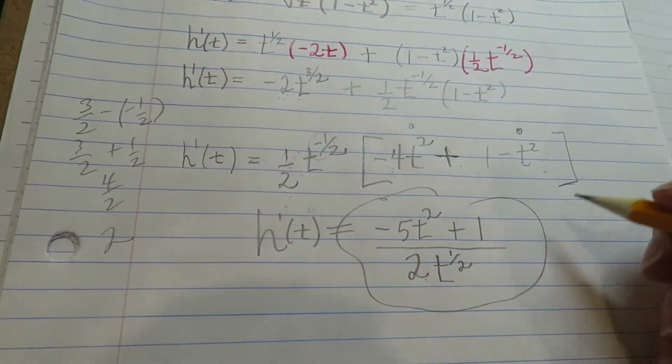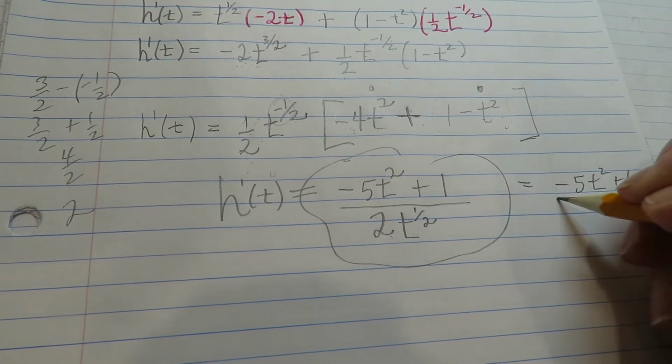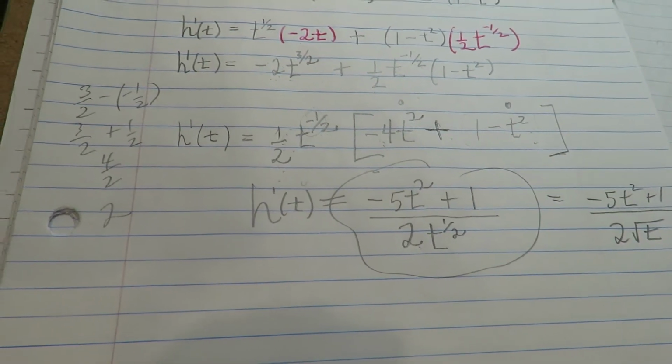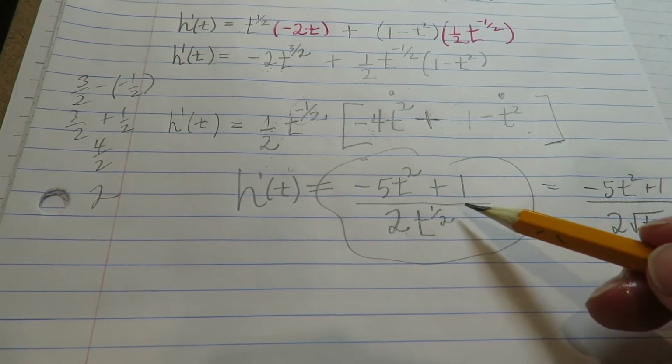What is nice, if you feel like doing it, is to write it as the 2 times the square root of t, but that's just apples and oranges at this point. If you got here, that's really nice, okay?